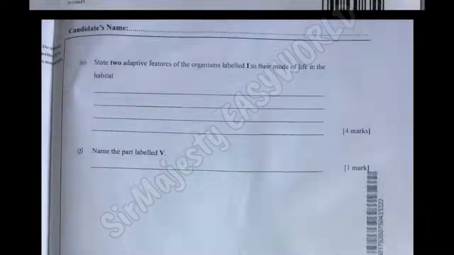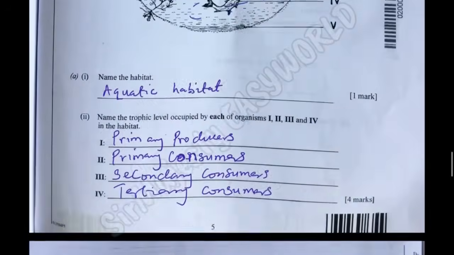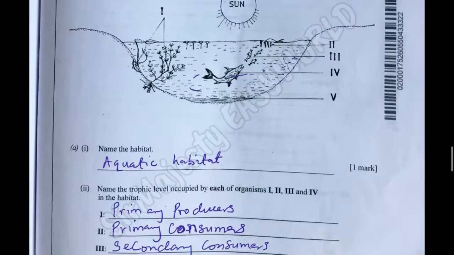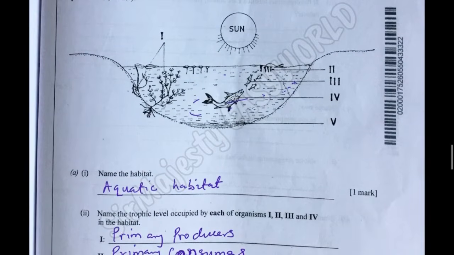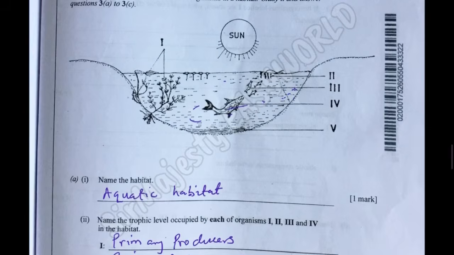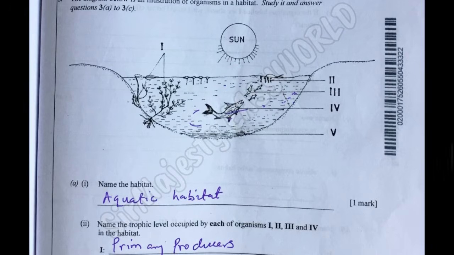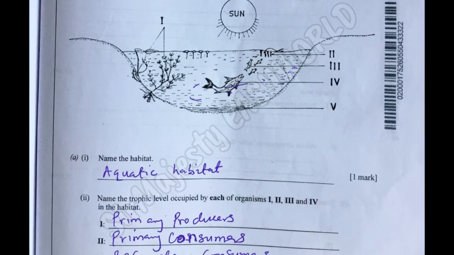We have to remind ourselves that organism I is the green plants. So what are the adaptive features? Presence of green leaves, or presence of chlorophyll, for photosynthesis. Then it also has emergent leaves for effective photosynthesis. Then poor root development. The roots are not well developed because it's aquatic.